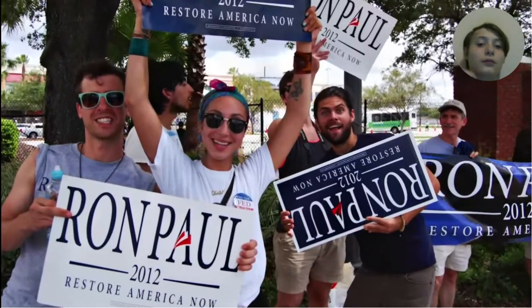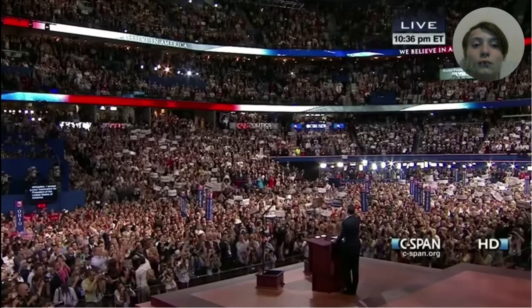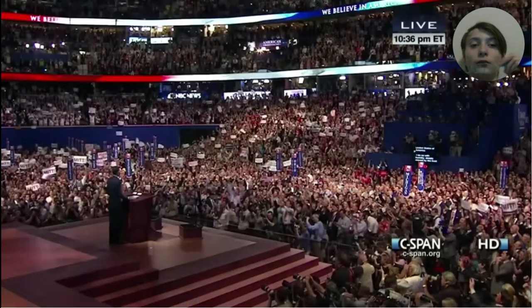It seemed like it would be tough for the party to unite behind one candidate, but they somehow did. They nominated Mitt Romney, although many Ron Paul supporters resisted his nomination, and Paul himself did not endorse Romney. Romney was the first Mormon to run for president to be nominated by a major political party. Romney picked Paul Ryan, a U.S. representative from Wisconsin, as his running mate.